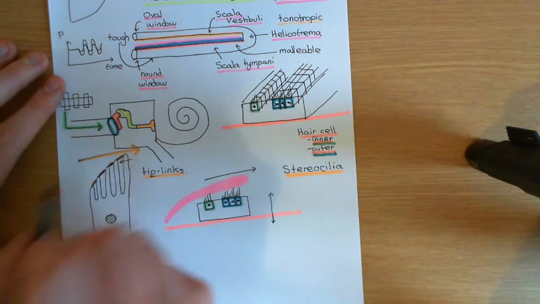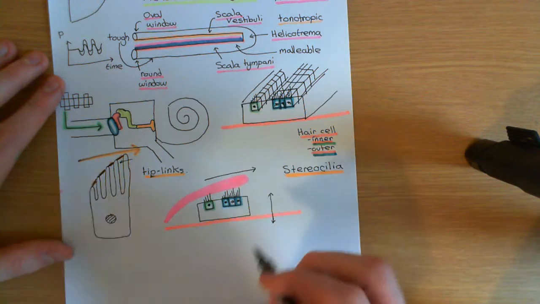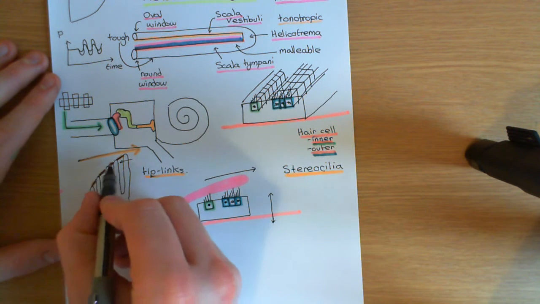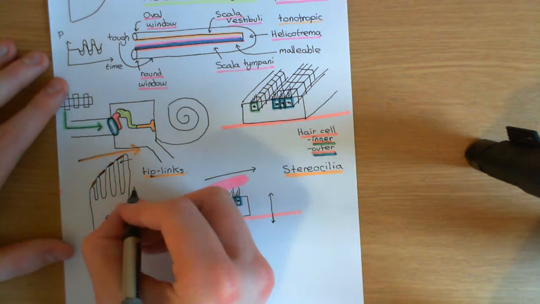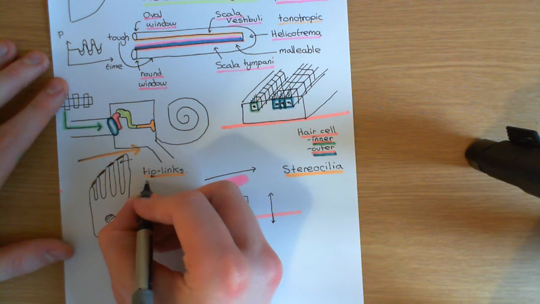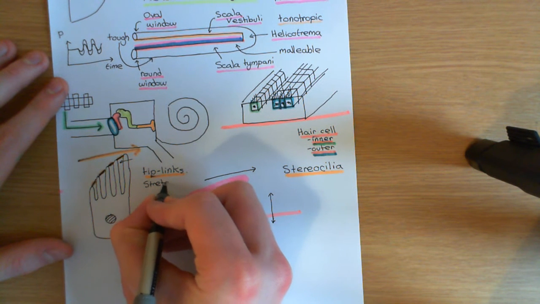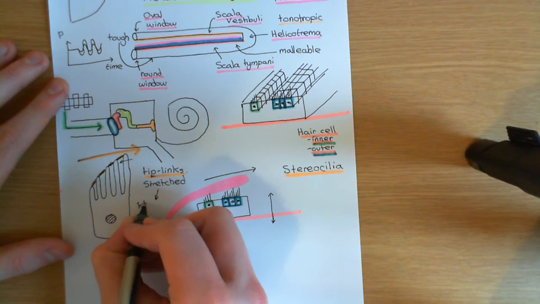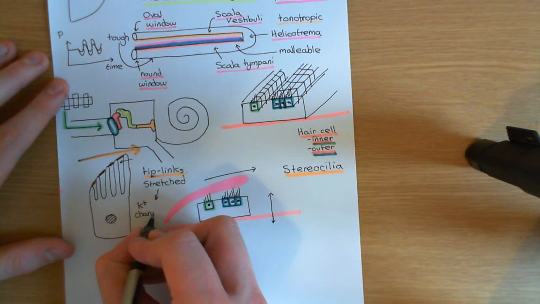Well, if you do it in the opposite direction, which is what the tectorial membrane is actually going to do when we move the basilar membrane upwards, you're going to get the tip links stretched. And this stretching of the tip links, by mechanisms that still are not completely understood, leads to the opening of potassium channels inside the membranes of the stereocilia. So, drawing a little flow chart here: tip links get stretched, this leads to potassium channels opening.